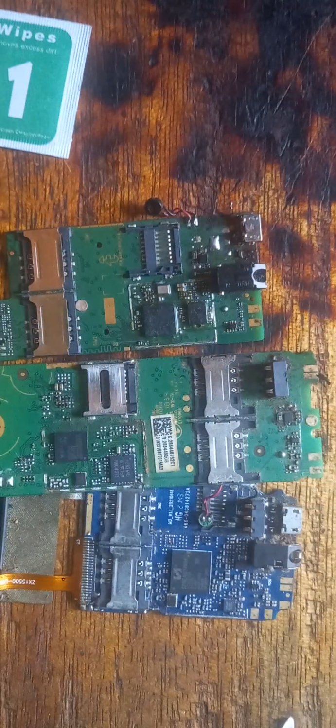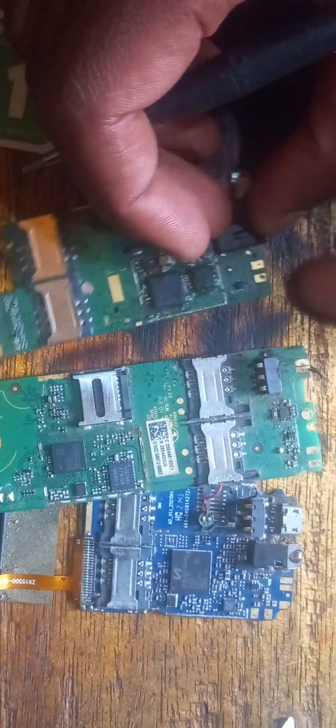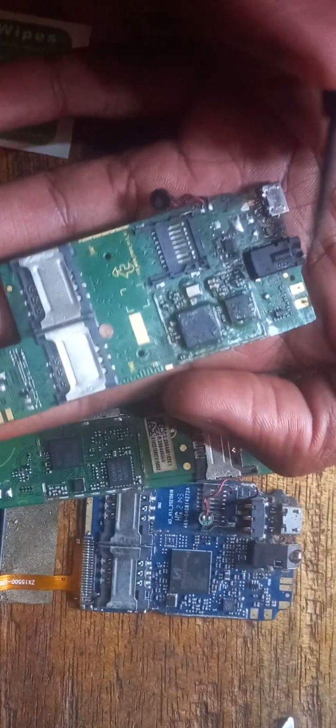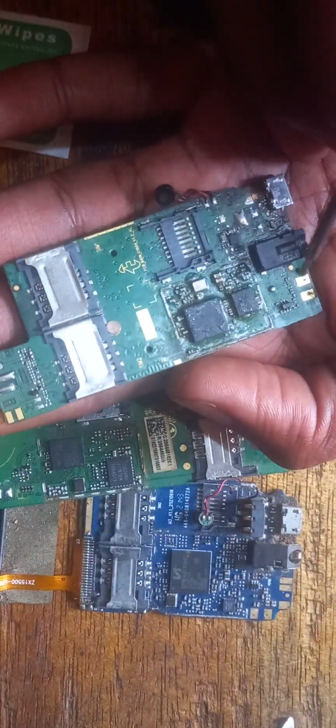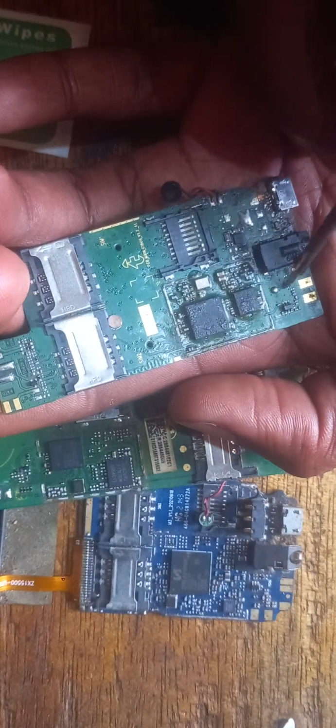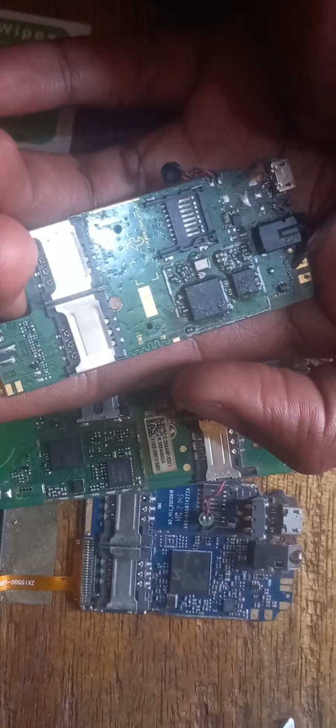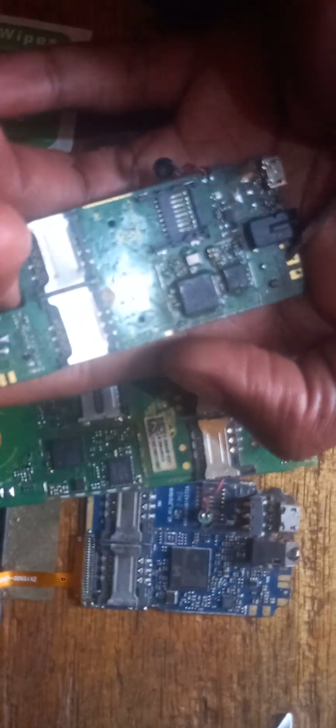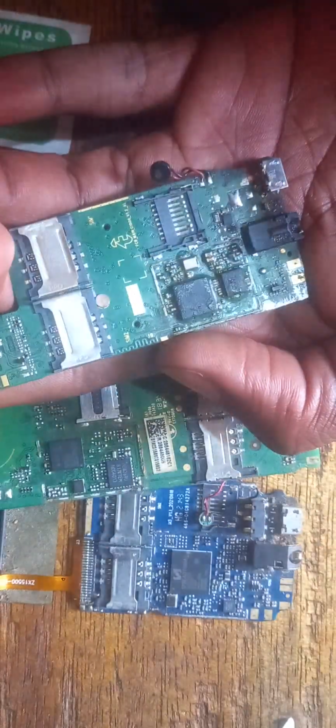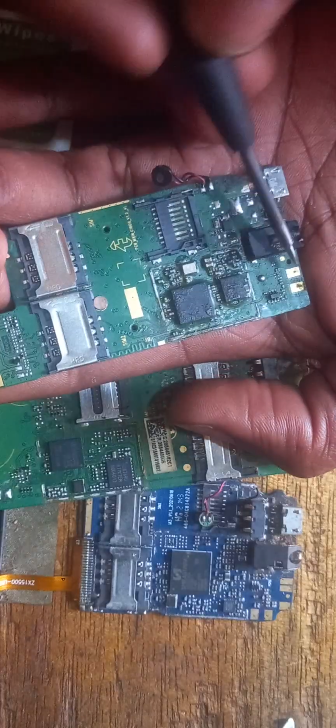So when the network is unstable, that simply means somehow this is not attached. You see the ground and the antenna line. When this antenna line is not submitting, the network will be available in some sections, but if you go to a rural area or inside the house, there will be no network.